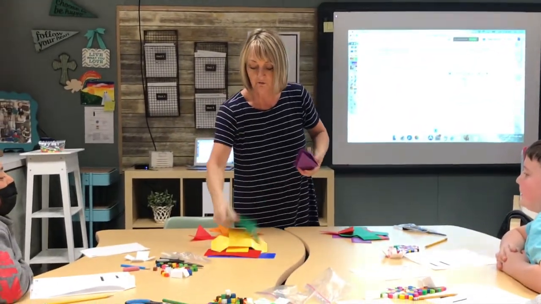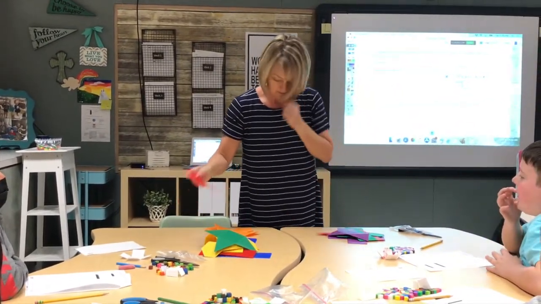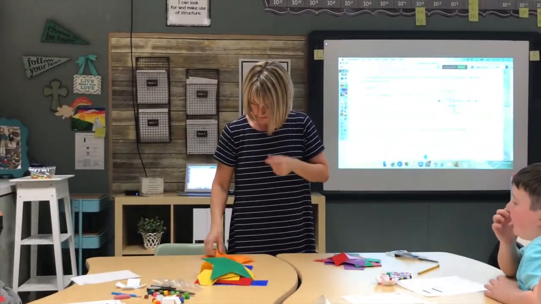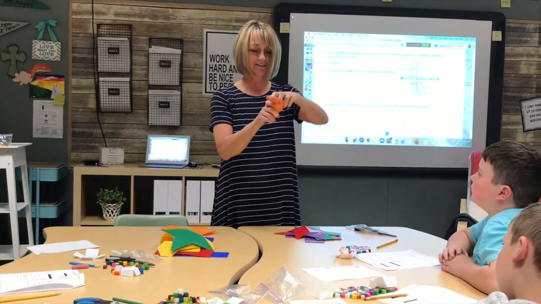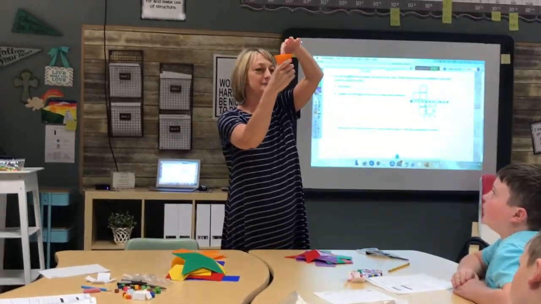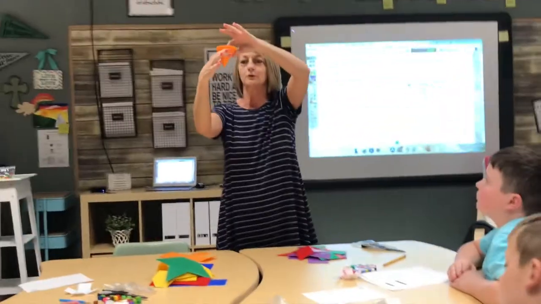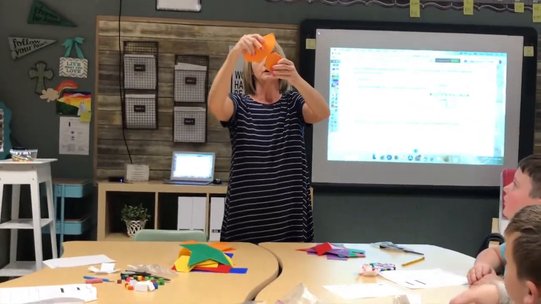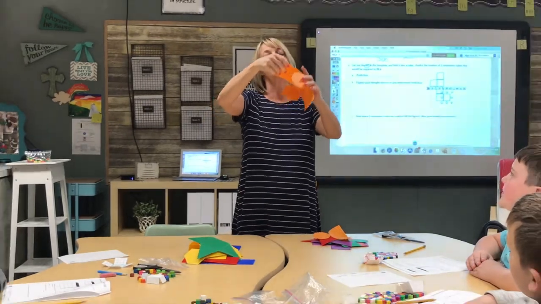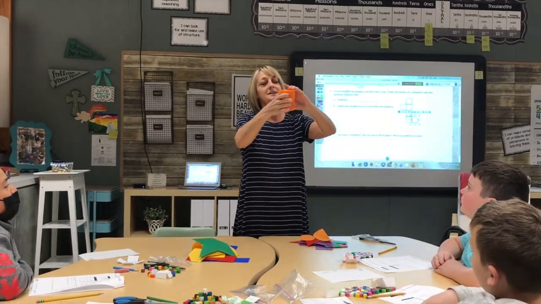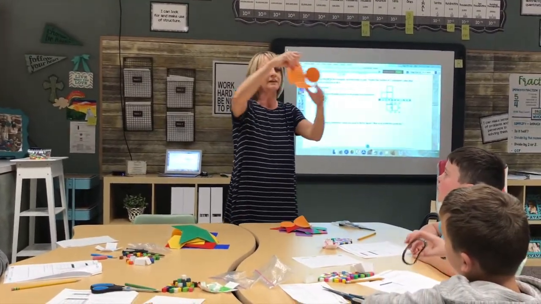Okay, I've got some more fun ones. Let's see, that goes there. Oh, you learned this in kindergarten. What's that called? It's a cone. Looks like a person. Okay. You learned this in kindergarten. What's this one? Cylinder. Okay.